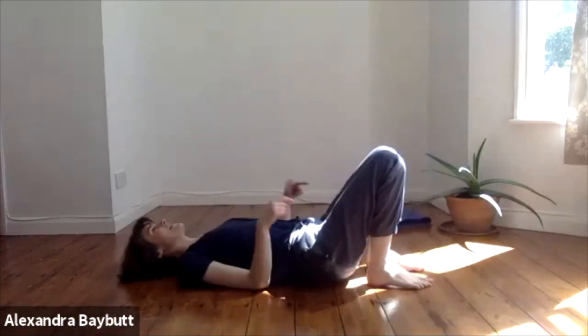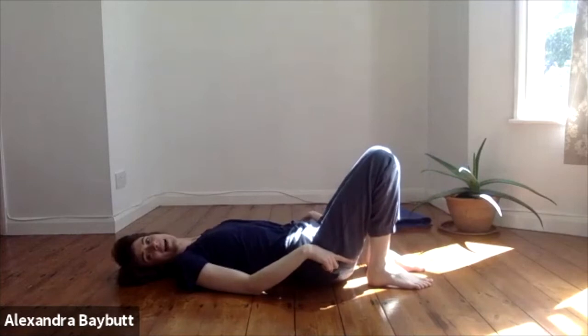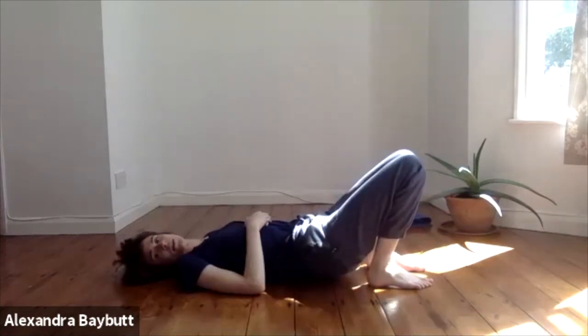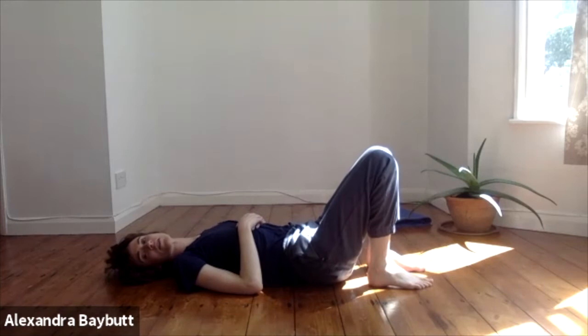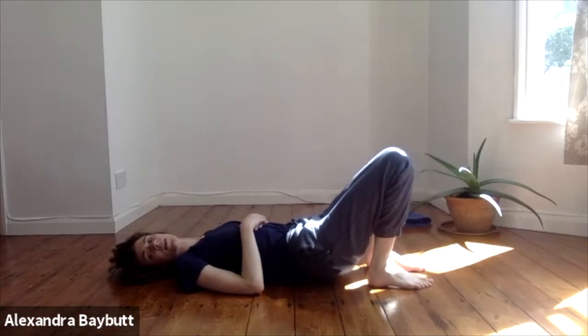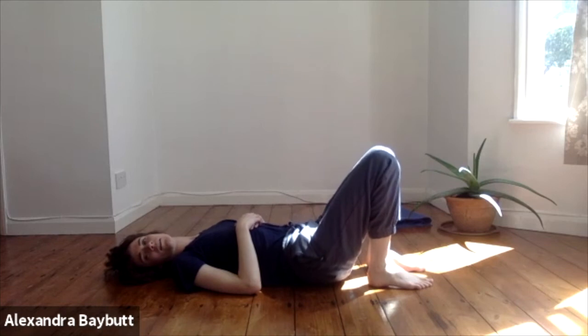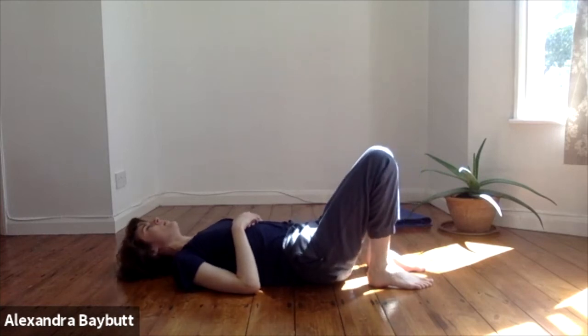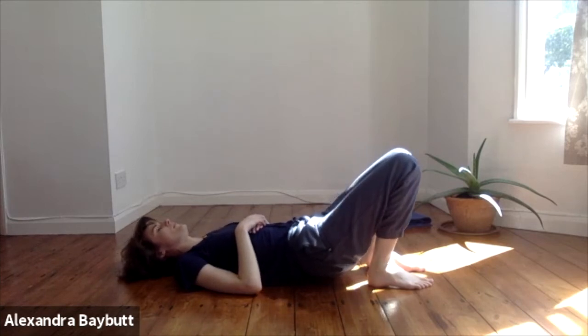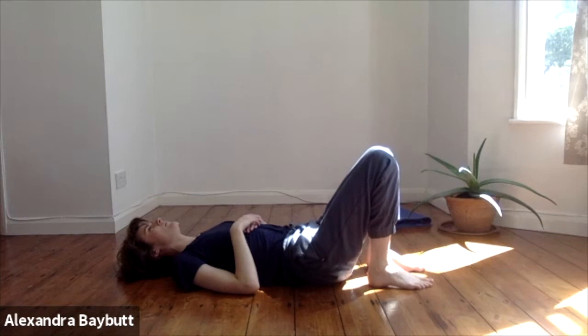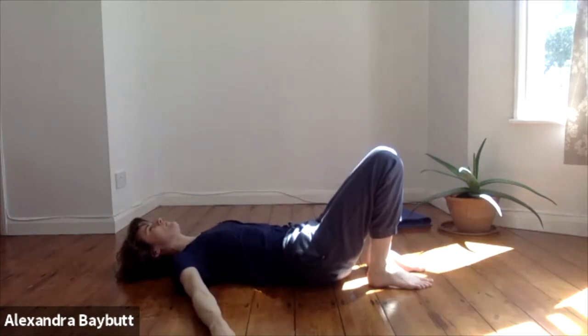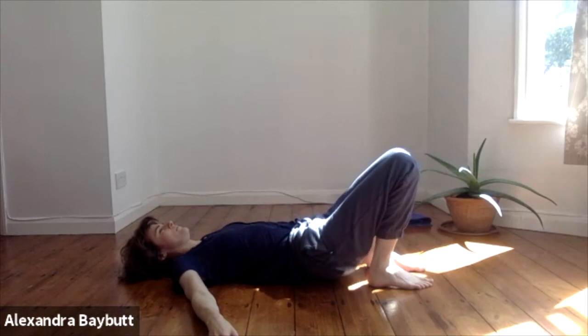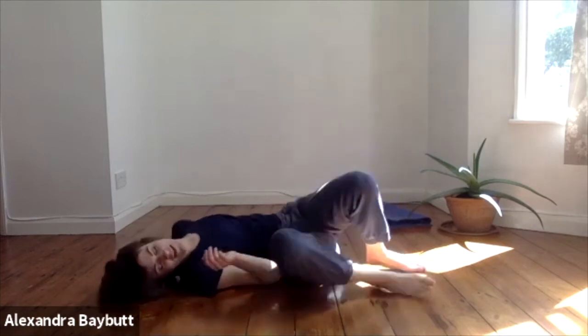So maybe that's something worth thinking about on sagittal pelvic shift. Sitting bones traveling actually towards the heels and slightly off the ground. It's like your sitting bones are trying to touch the backs of your Achilles. I think that's probably enough sagittal pelvic shift.